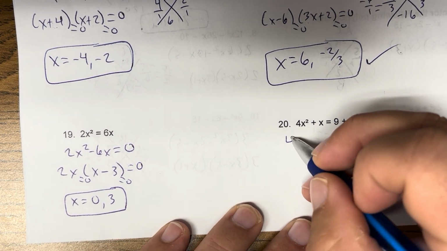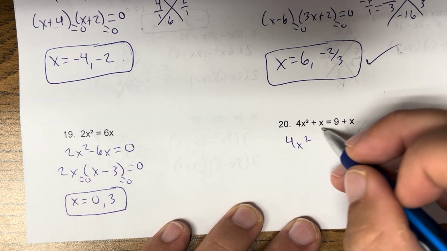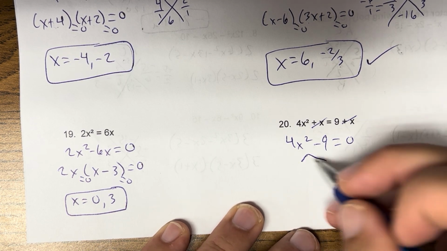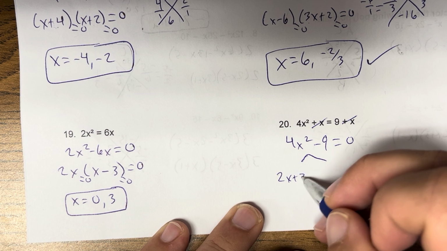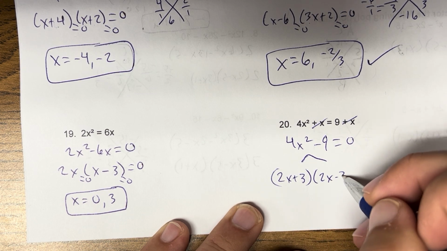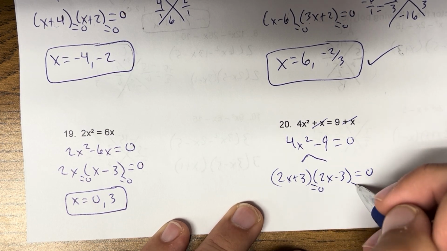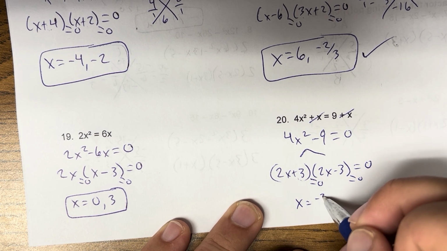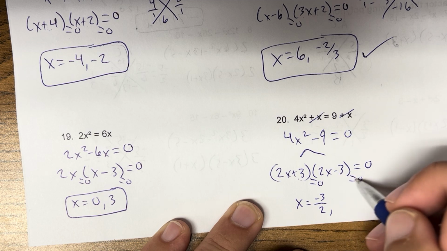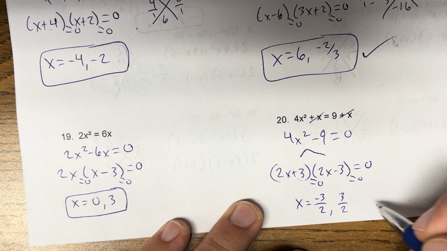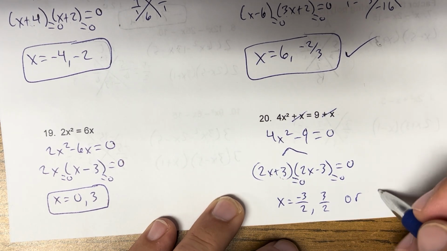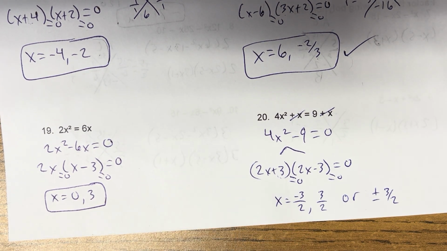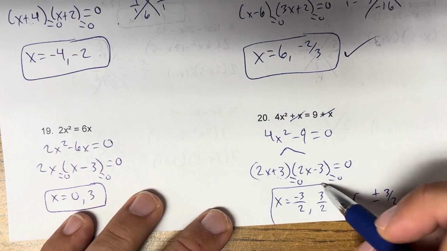My a is positive, so it's good, so 4x squared. I'll move the x over, so that actually cancels out, and minus 9 equals 0. This is difference of squares, so 2x plus 3, 2x minus 3. Set each piece equal to 0. So in this one, I would subtract 3 and then divide by 2. On this one, I would add 3 and then divide by 2. So you could write it both like that, or you could write positive negative 3/2. Both answers are true. All right.